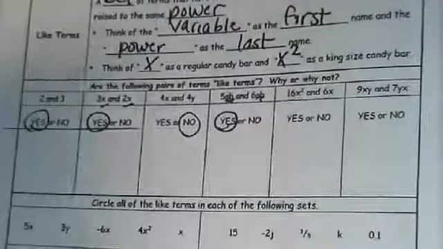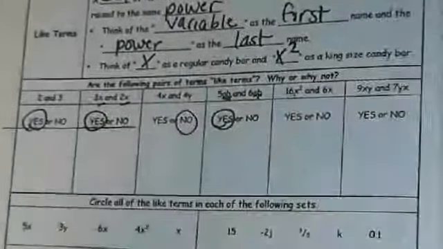5ab and 6ab, well, both terms have a and b in it, so they are like. 6x squared and x squared, now they both have an x in it, but one's raised to the second power and one raised to the first power. So these are not like terms. 9xy and 7yx are like terms because they both have an x and a y. This one just switched x and y. That's the commutative property. I can switch them around. It's the same thing. They each have a y and they each have an x.